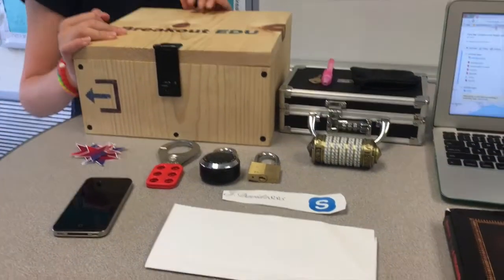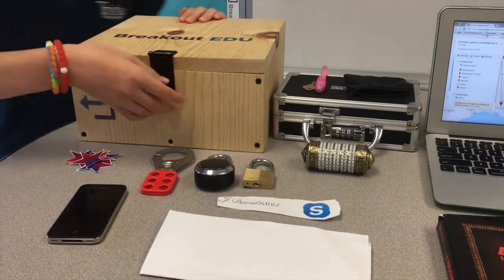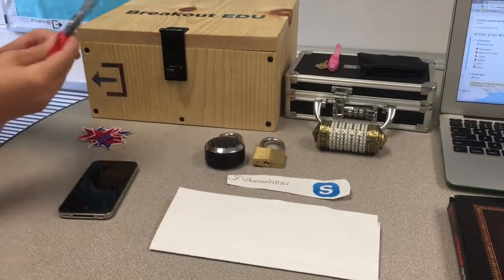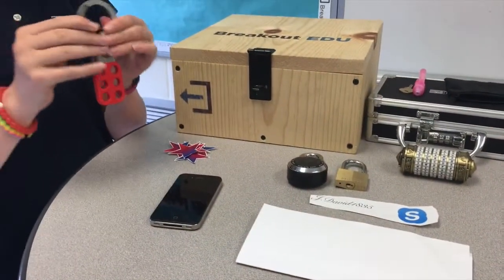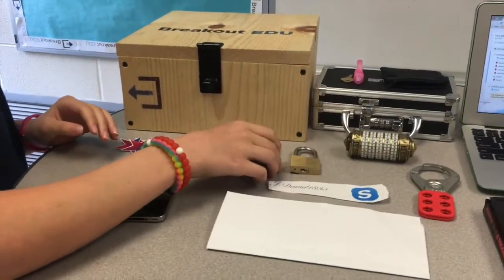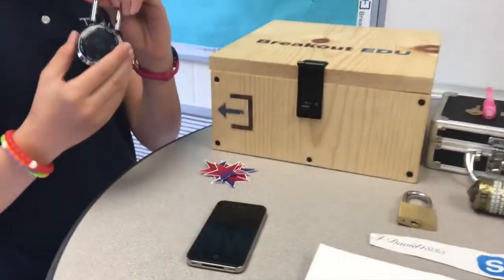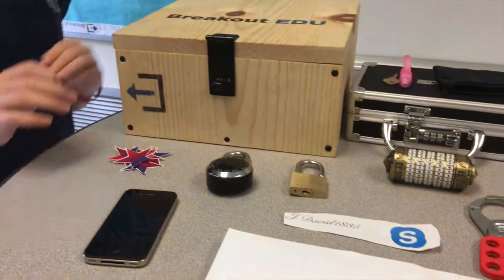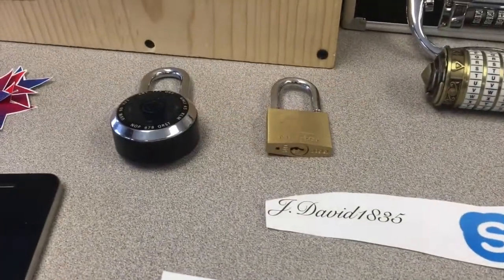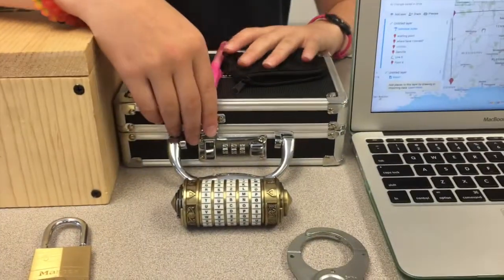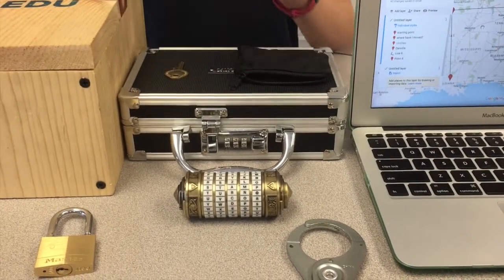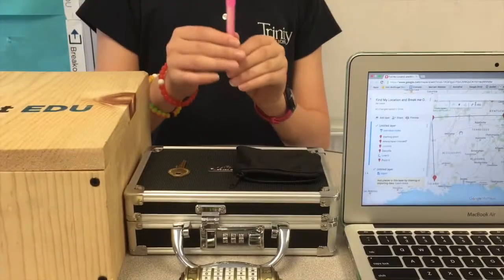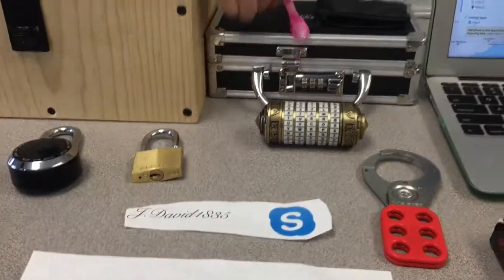This is the Breakout EDU box that you'll need for this game. And on the Breakout EDU box, you will need this clasp, which holds more locks. And on the clasp, it will be this lock, which is a directional lock, and this key lock. You will also need this black box, and it's set to 220. And inside will be a black light and a key, and the key goes to the key lock.